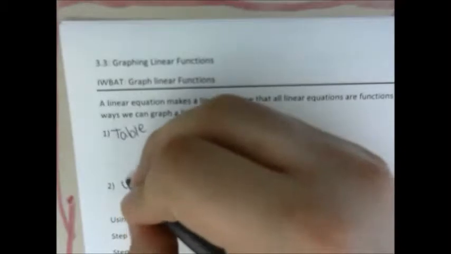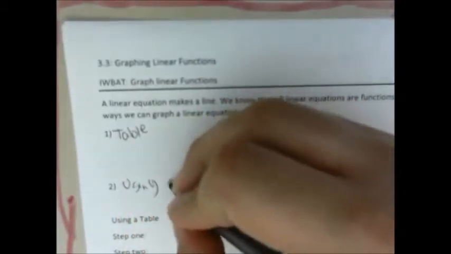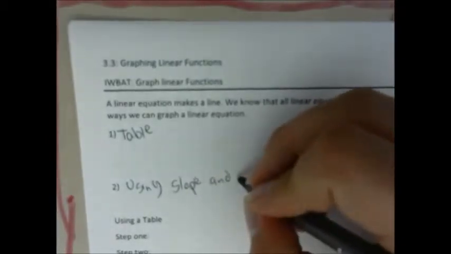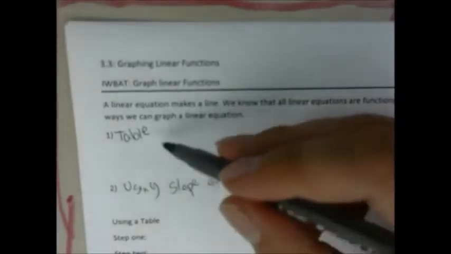The second one is actually using slope and only one point. We kind of did a little bit of this and a little bit of this in the first video, but we're going to really just hit it on the head a couple more times just to get you guys used to how to graph functions. Alright, first going to start with what is known as the table.